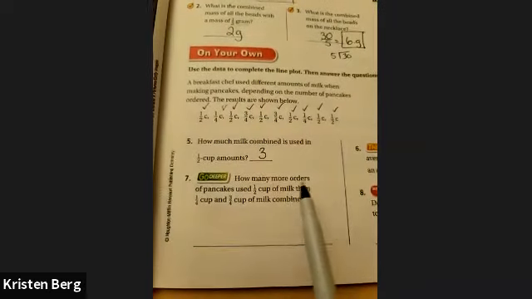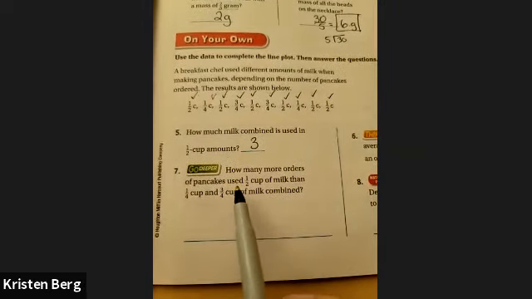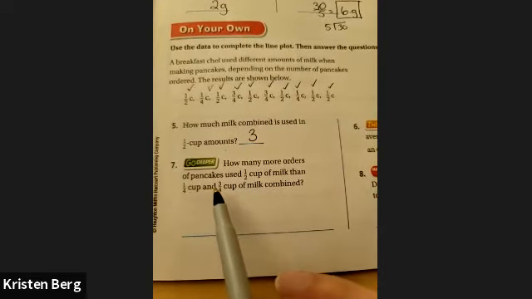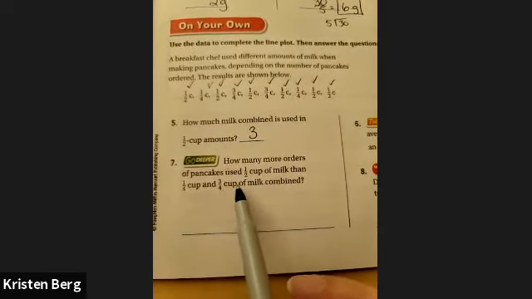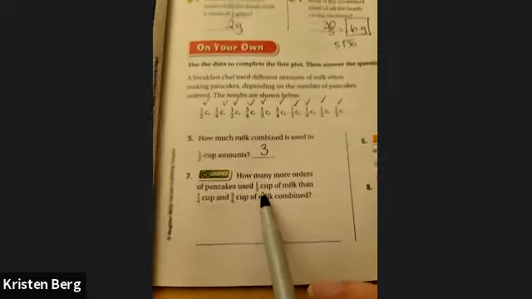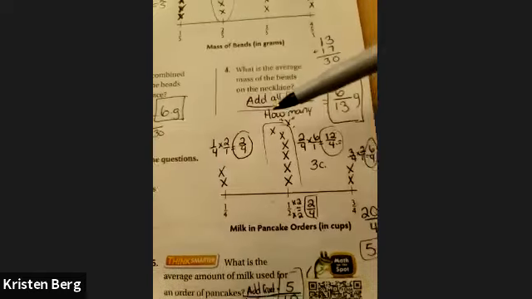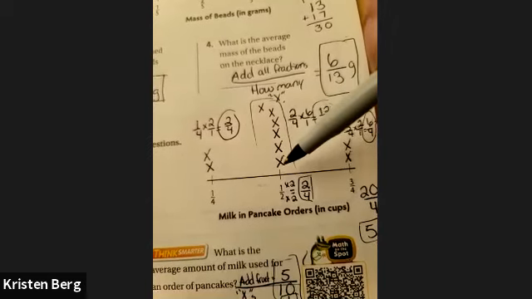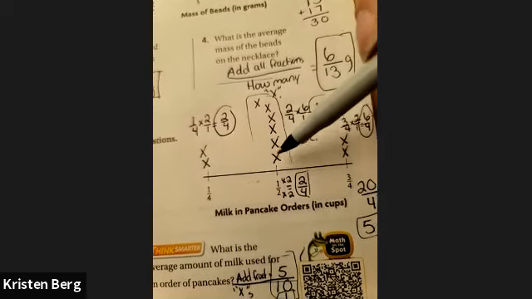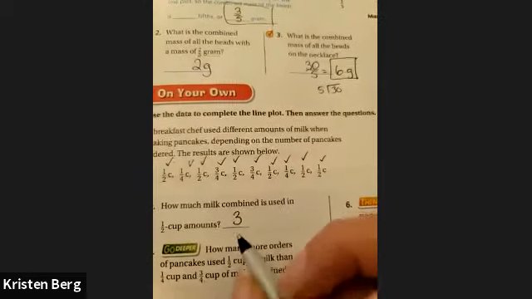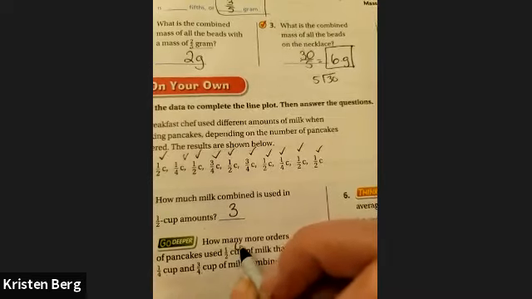All right, next. This one says, how many more orders of pancakes used a half cup of milk than 1/4 cup and 3/4 cup of milk combined? So how many orders of pancakes used just a half cup? In order to figure out how many used a half cup, you would count how many x's. That's how many orders there were. So 1, 2, 3, 4, 5, 6 orders. So this one was 6 orders.